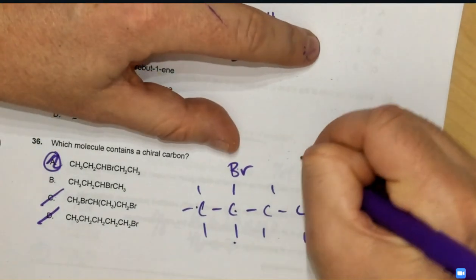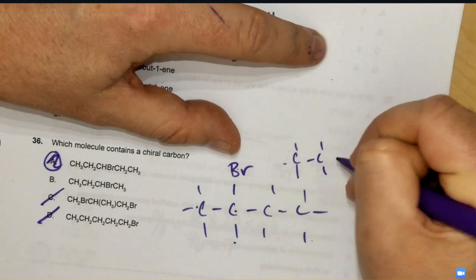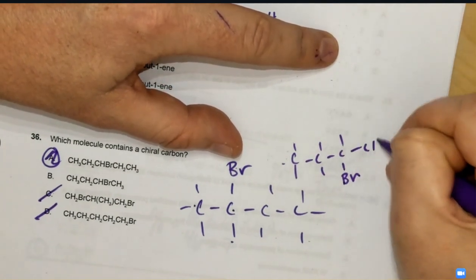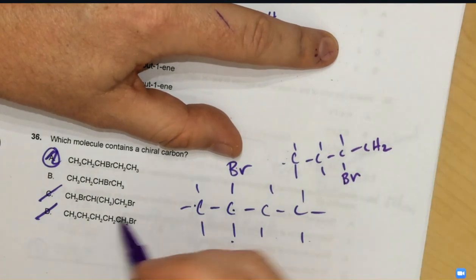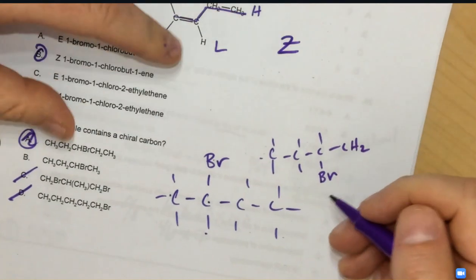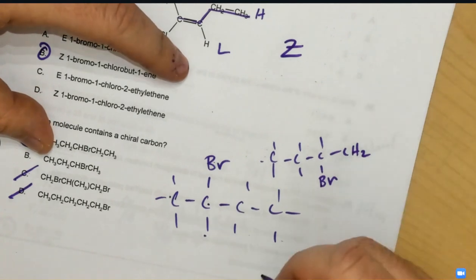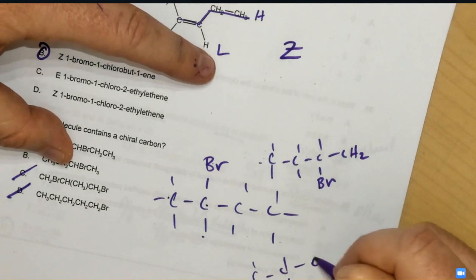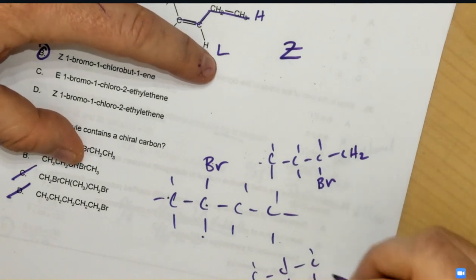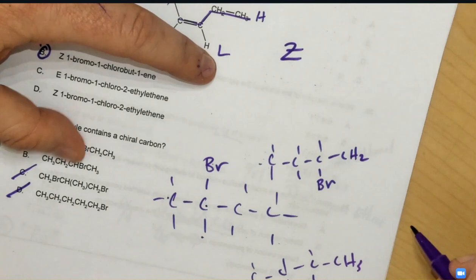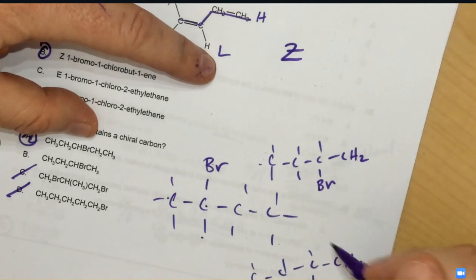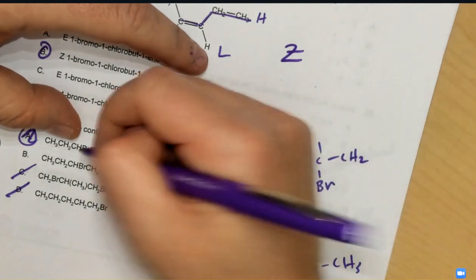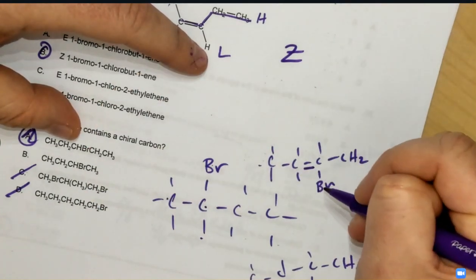So the first one here, we've got methyl, methylene, CHBr, CH2, and this one we have CH3, CH2, CHBr, CH3. Oh wait, I didn't draw that one appropriately because what we actually have is the double bond.